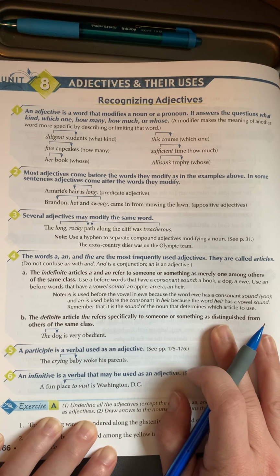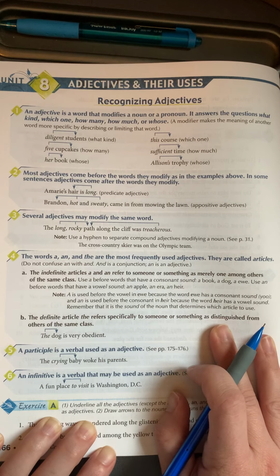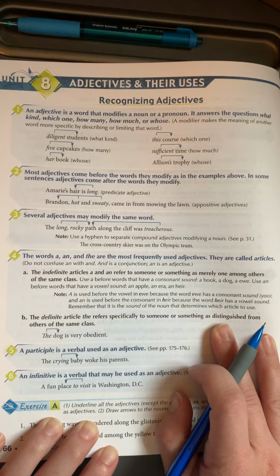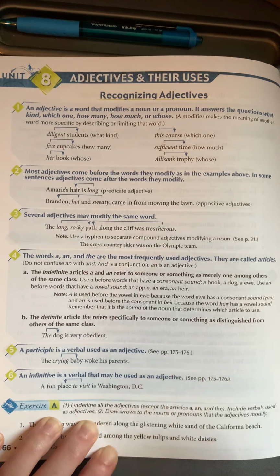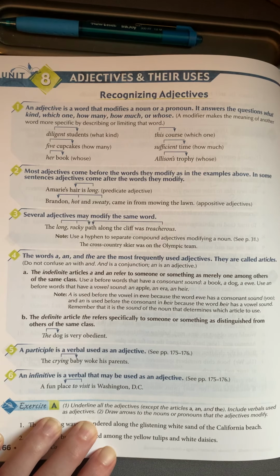If you look at number 3, can you have several adjectives modifying the same word? Absolutely. I've seen sentences that have 5 or 6 adjectives modifying the same noun. That's totally possible. Some can come before the noun and some after. For number 4, don't forget those small words: a, an, and the. They're article adjectives. So remember, a, an, and the can also be adjectives.